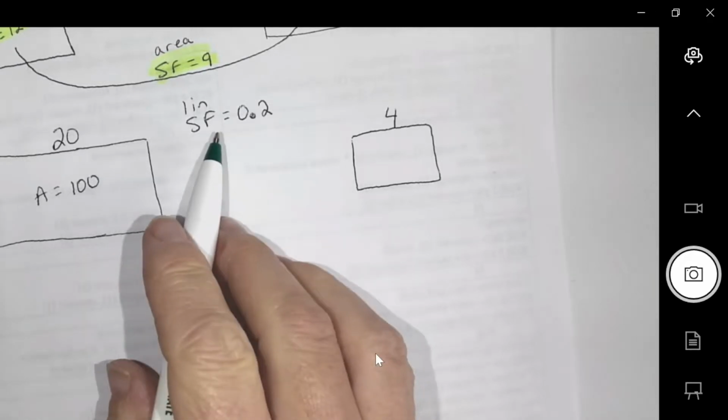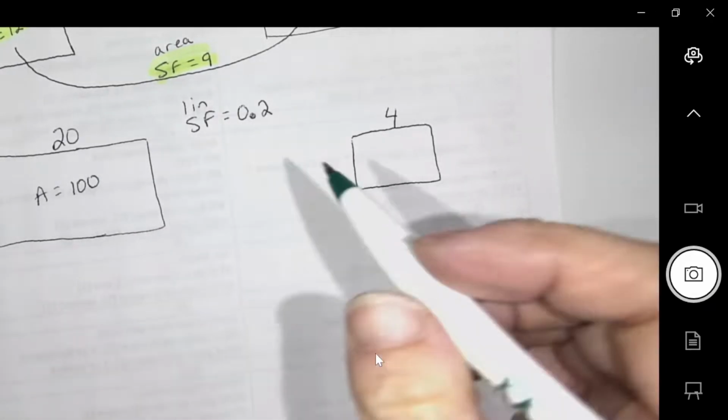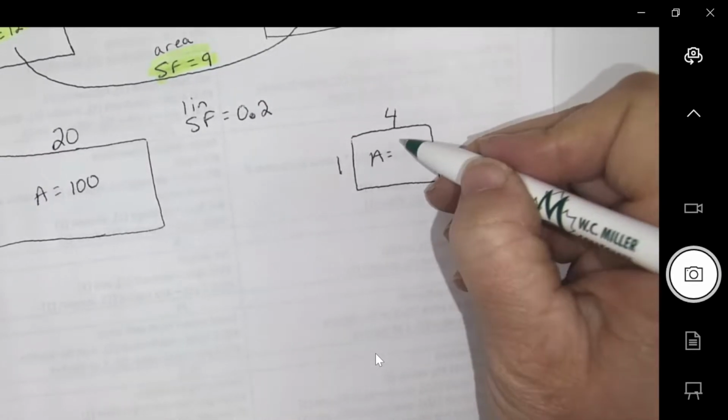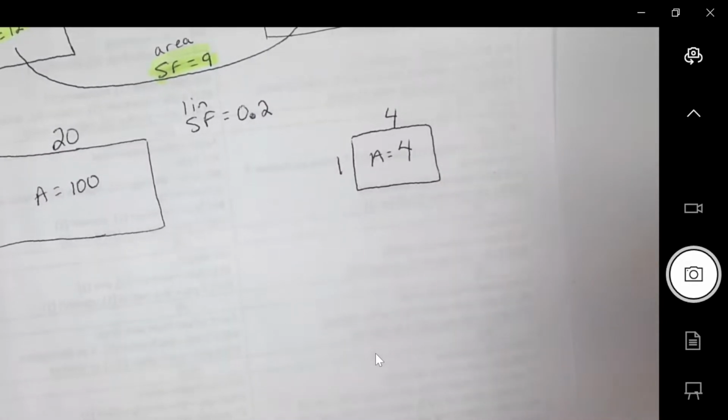Okay, what's the new side? 20 would turn into, anybody know? 20 times 0.2. You can do it on a calculator, that's fine. 4. And 5 times 0.2 is 1. What's the area of this? Just 4.